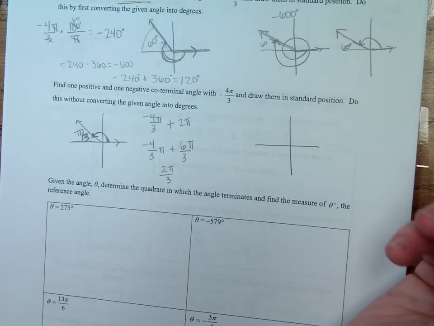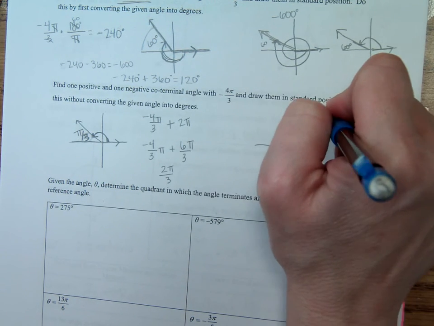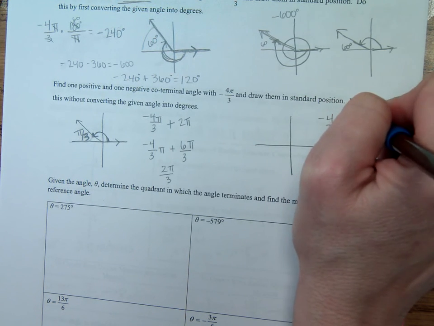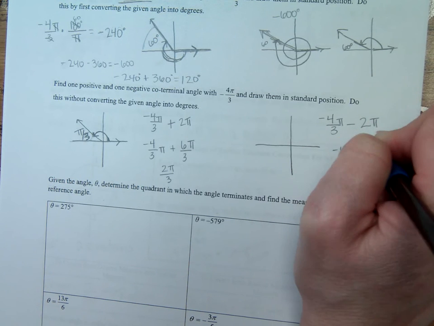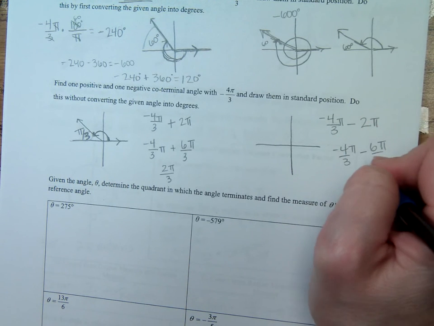All right, now let's do negative 4/3 pi minus 2 pi to find the negative one. Negative 4/3 pi minus 6 pi over 3, and you get negative 10 pi over 3.